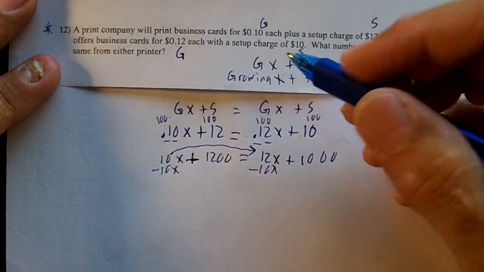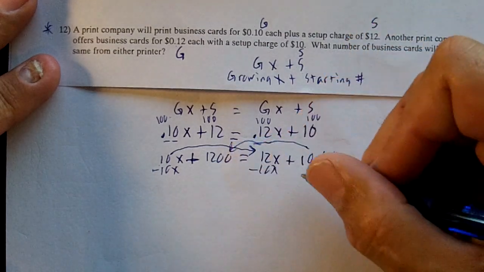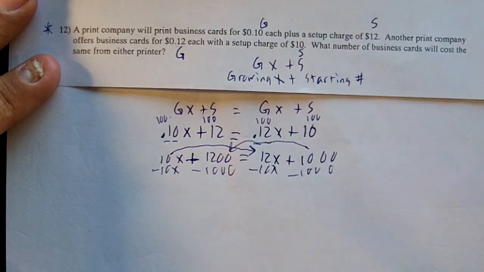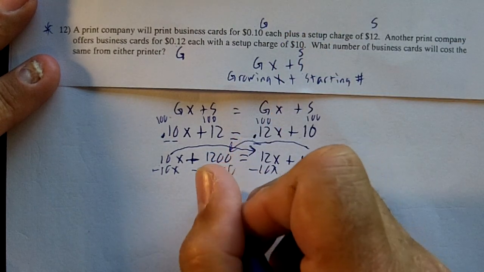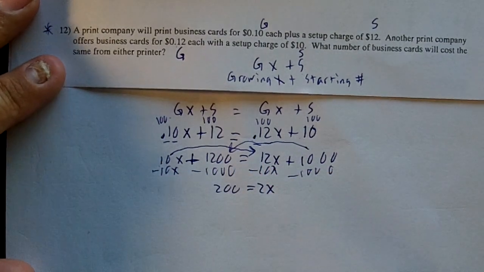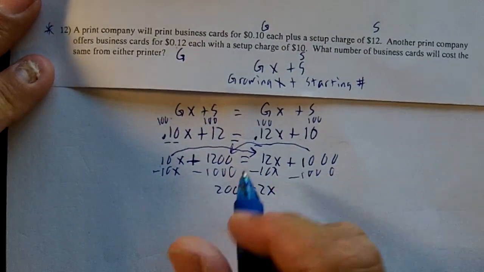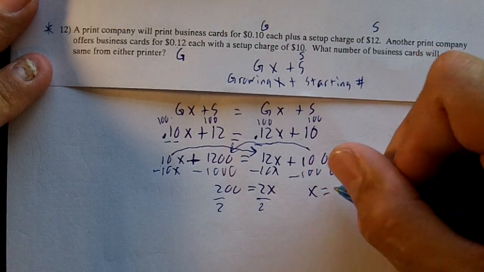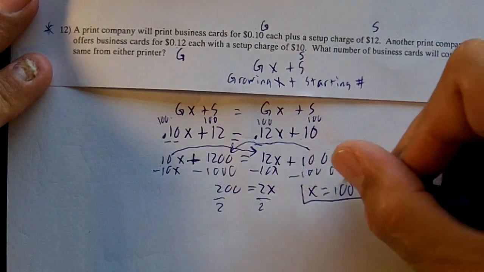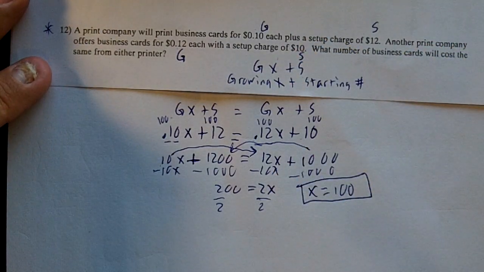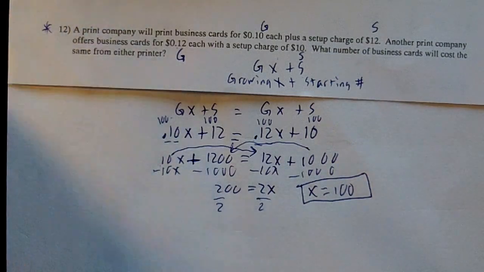If the 10x goes to the right, the 1,000 is going to go to the left. So I'm going to subtract 1,000. And I'm going to get 200 equals 2x. And then you divide by 2. So x is going to end up being what? 100 cards. So at 100 cards, these prices will be the same.